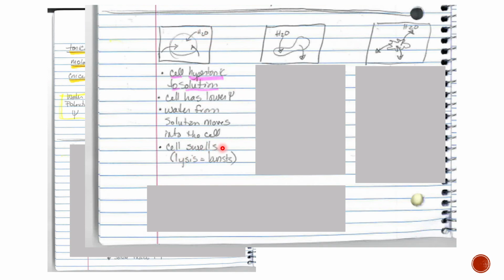The cell swells, and we saw that. Our dialysis tubing simulated cell, it got swollen. If it swells enough, it can break. The cell membrane can actually pop, it can burst, and that's called lysis.